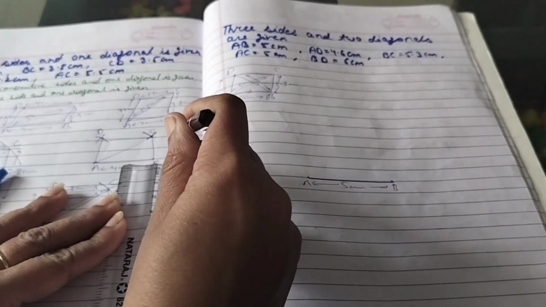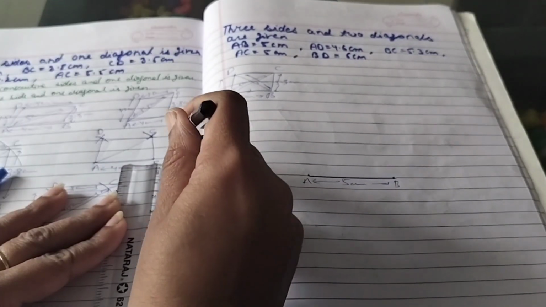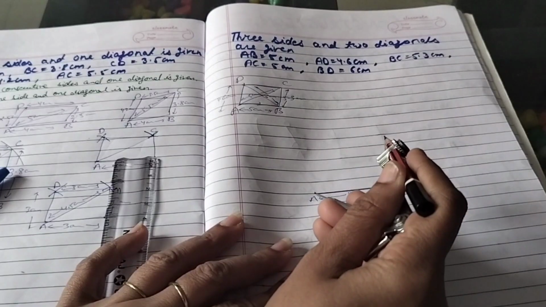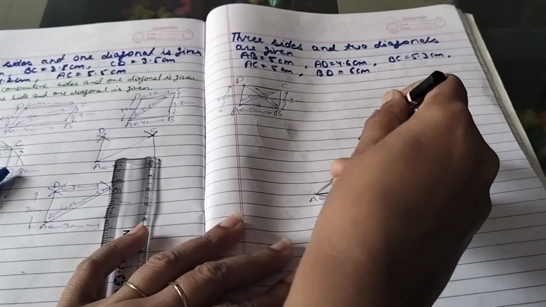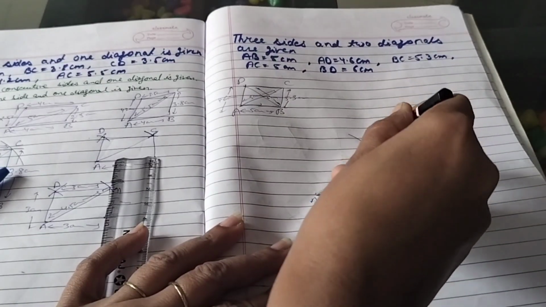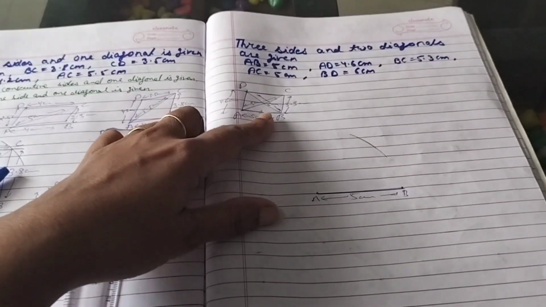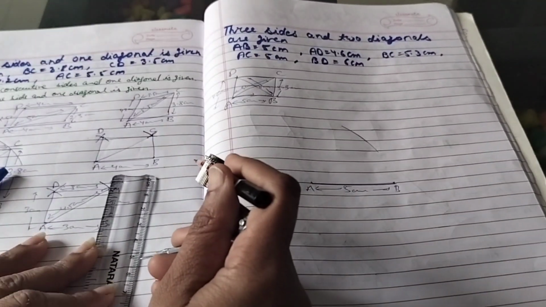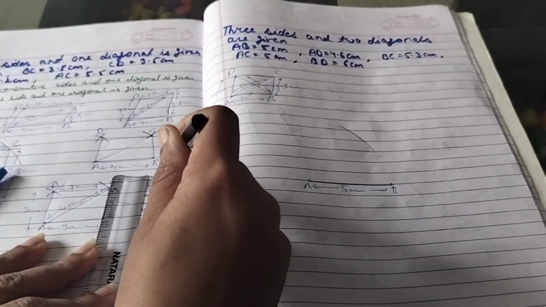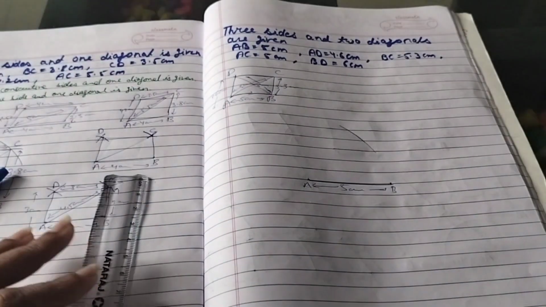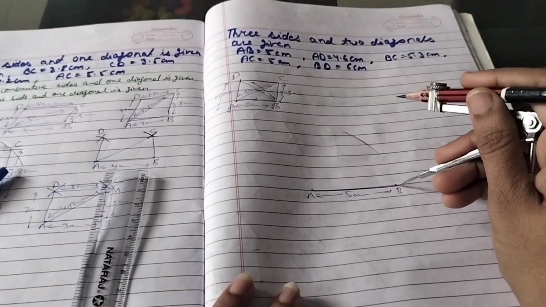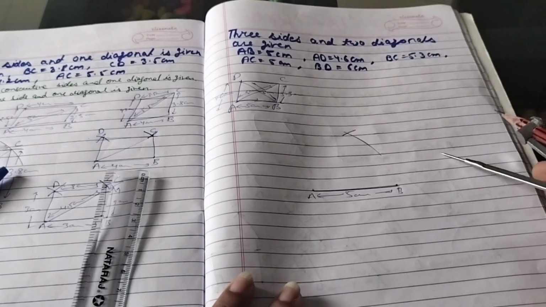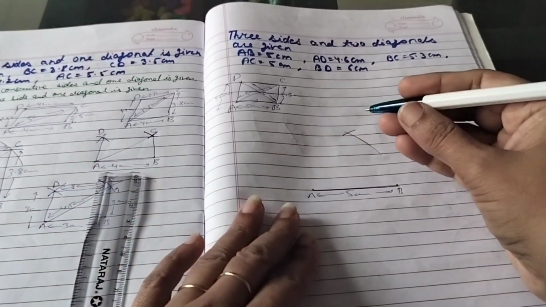This is your 5 and this is your 0. We have taken a radius of 5 centimeter. With A as center, we have made an arc of your 5 centimeter like this. Now B to C is your 5.3 centimeter, so 5.3 centimeter radius we will be taking like this, and we will be making an arc from point B, which is going to intersect the previous arc. This is your 5.3. So this intersection point is your point C.